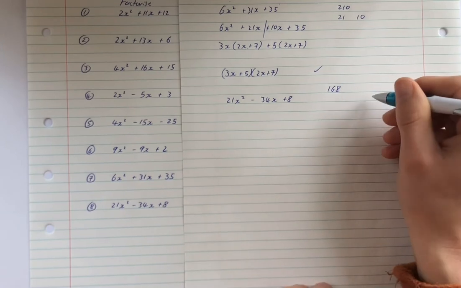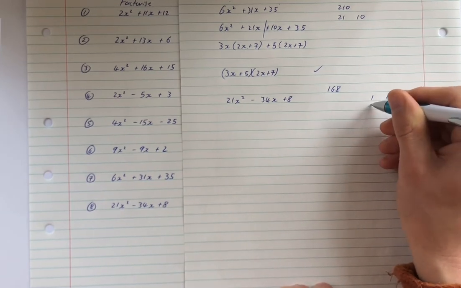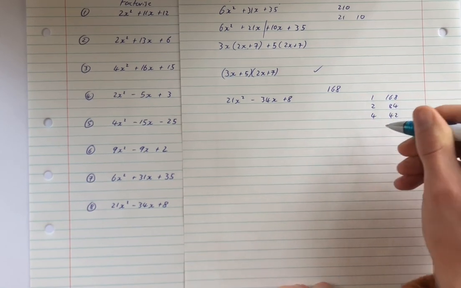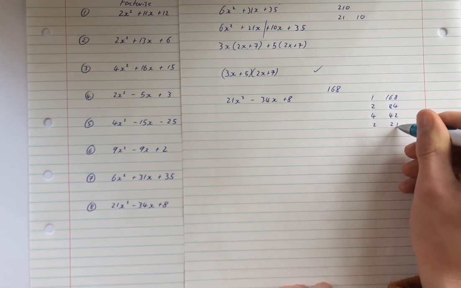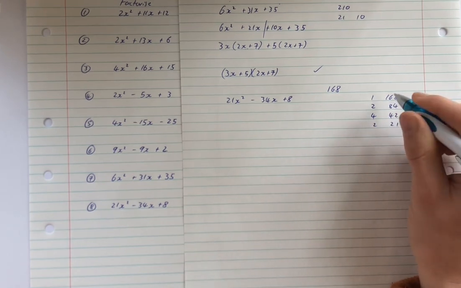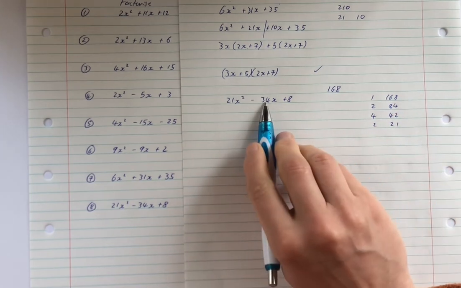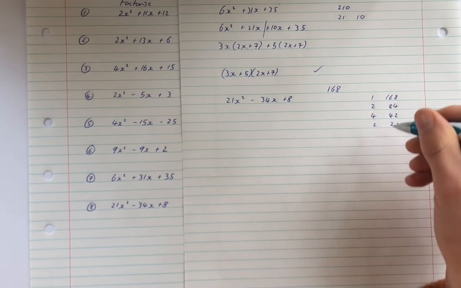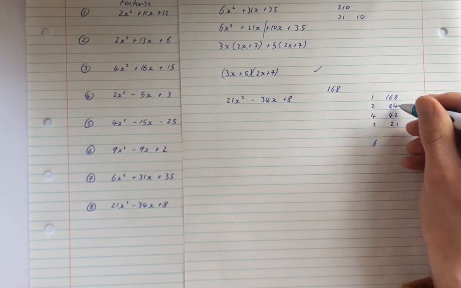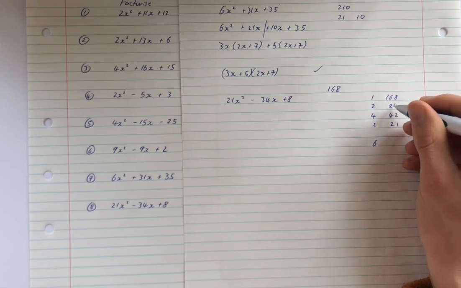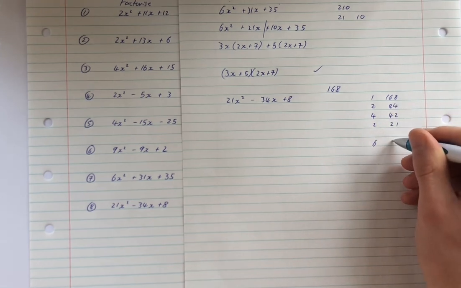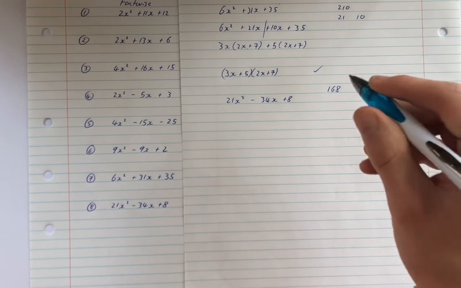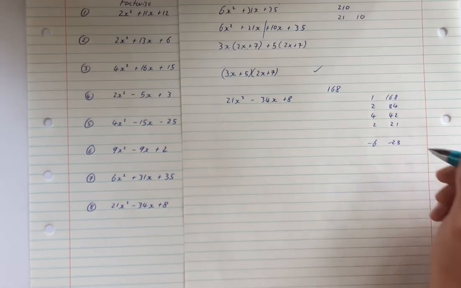So this is quite a hard one. So I might just start with 1 and 168, and then I might just double and halve and see if I get there quite quickly. Is that right? None of those are working. Okay. The two factors are going to be quite far apart because of that negative 34. So what if I triple the 2 to 6? And can I third 84? I can, because it's 24 plus 60. So it must be 6 and 28. Yep. But it's positive and this number's negative, so they both have to be negative.